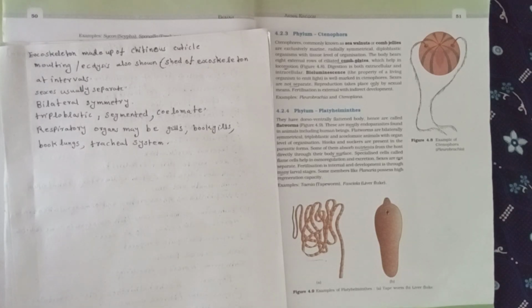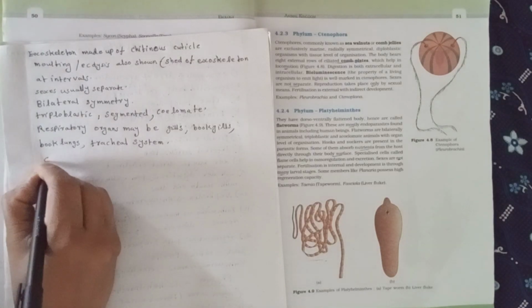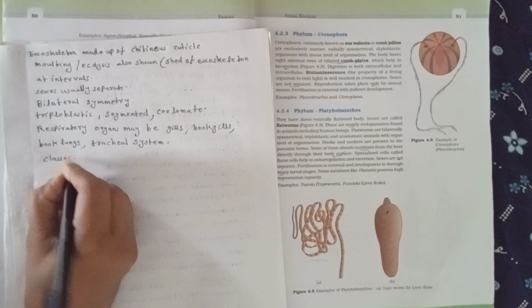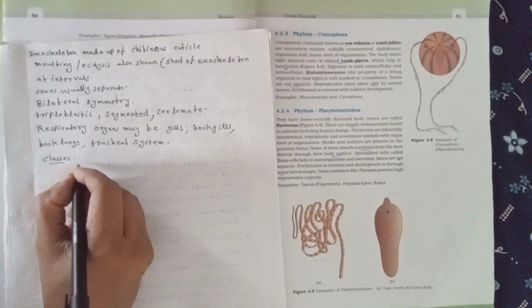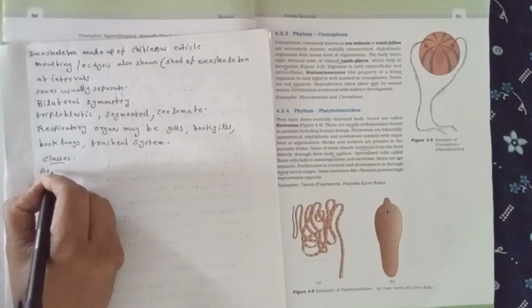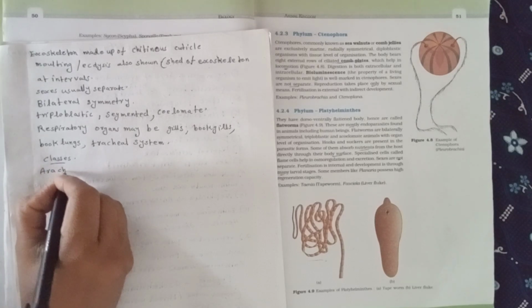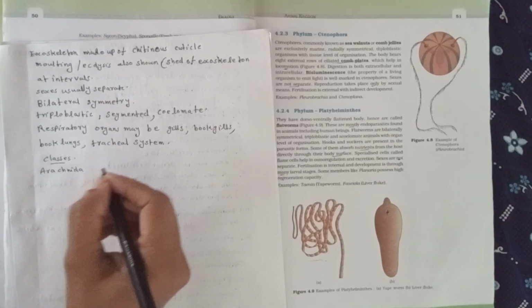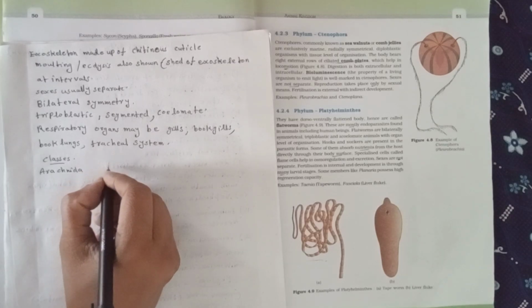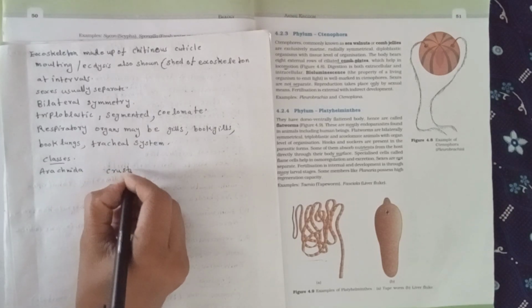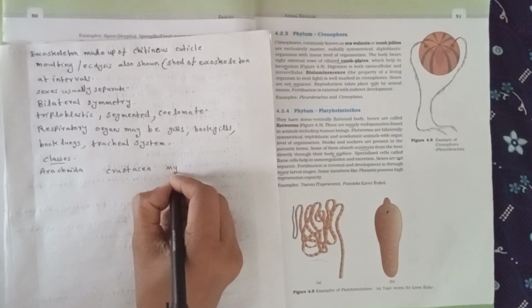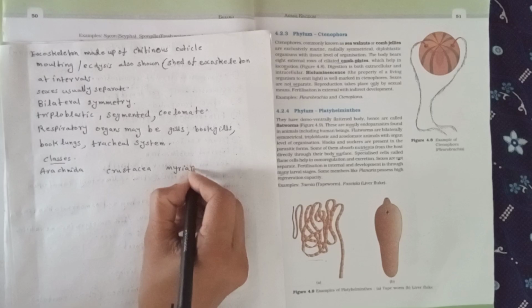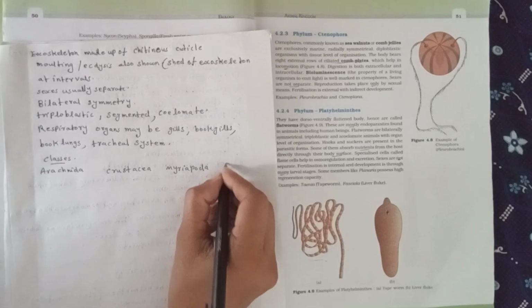There are 4 main classes. The classes are Arachnida, Crustacea, Myriapoda and Insecta.